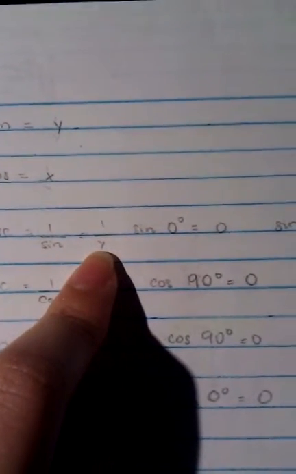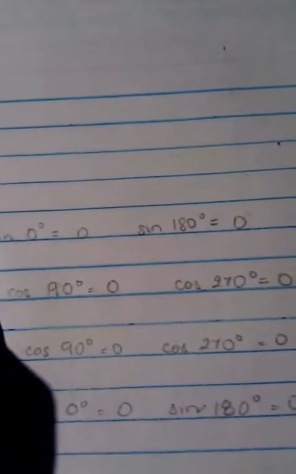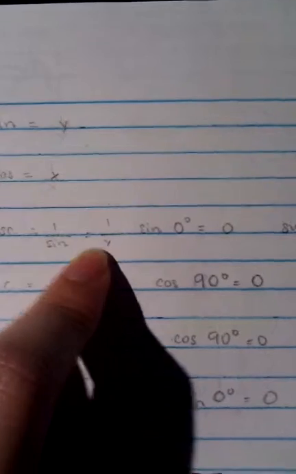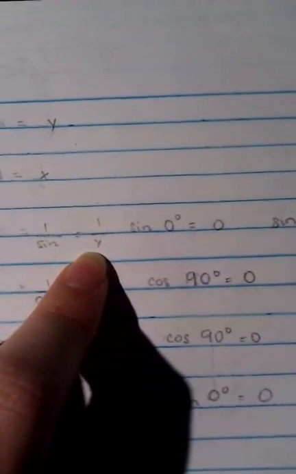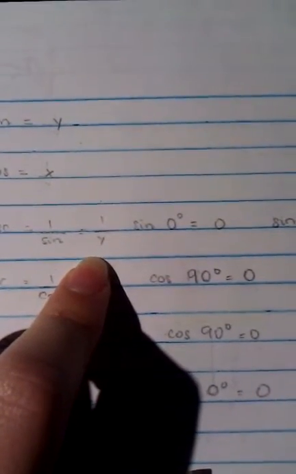I explained why we have to draw the asymptote: to show that the graph will not cross the line. Also, when the angle is 180 degrees, sine also gives us a 0 value of y. So 1 over 0 is undefined, and that is another asymptote.